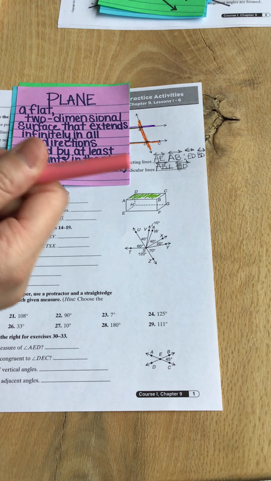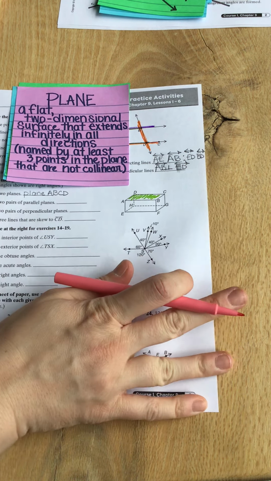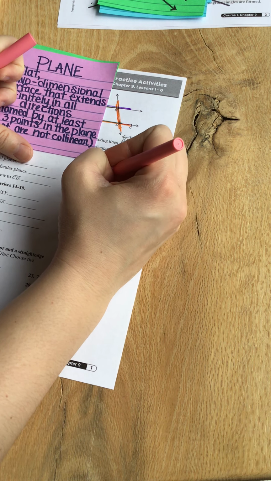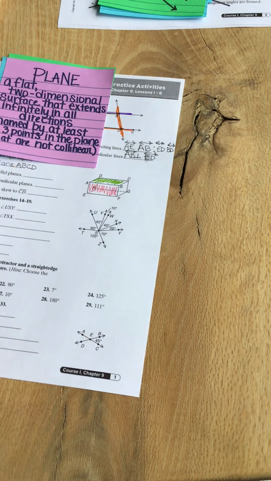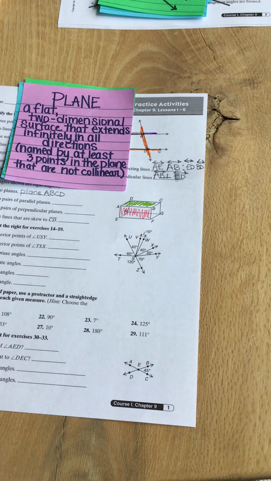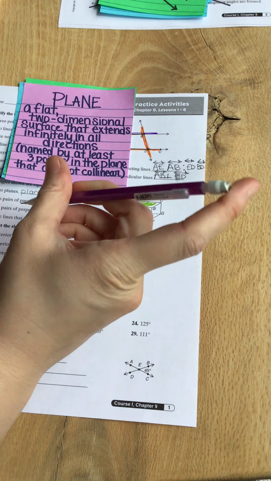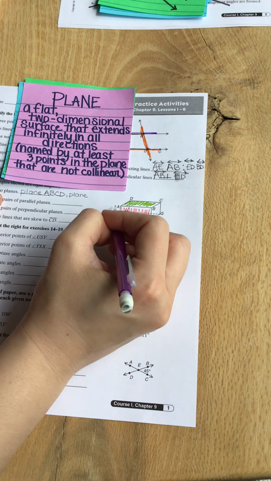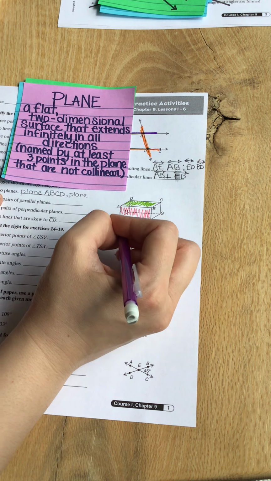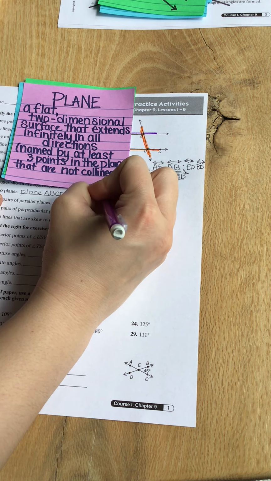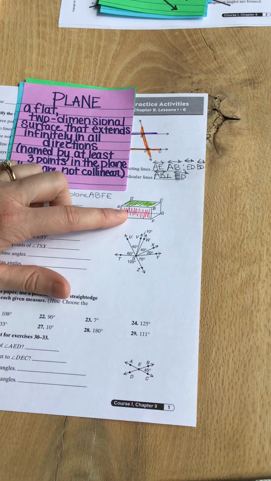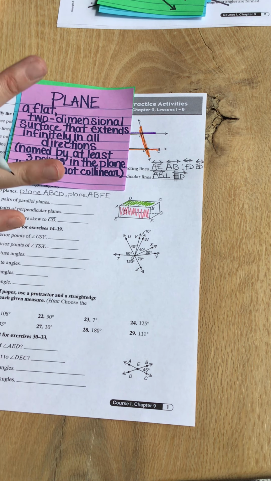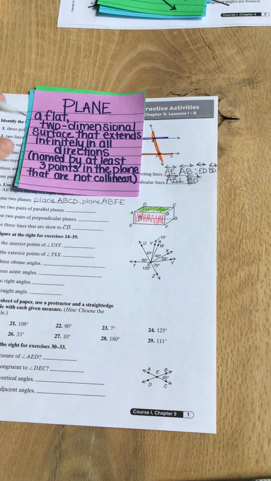And then we'll go with another one right here. We'll go with this plane on the front. If you're imagining your tissue box or like a shoe box, that would be plane A, B, F, E. Okay, there are 1, 2, 3, 4, 5, 6 different planes you can choose from in this prism.